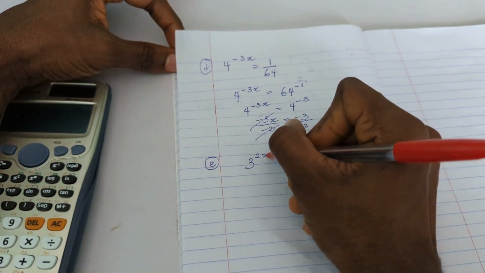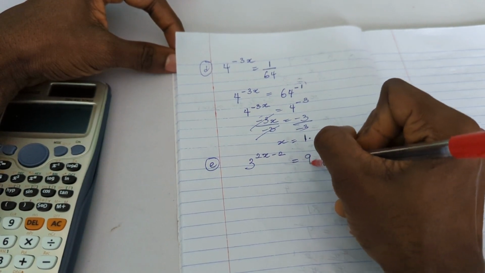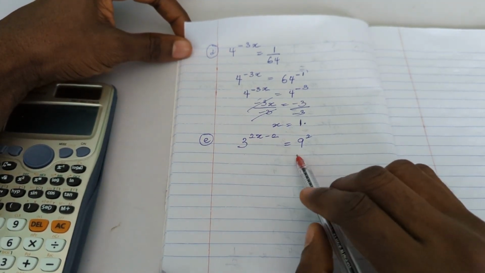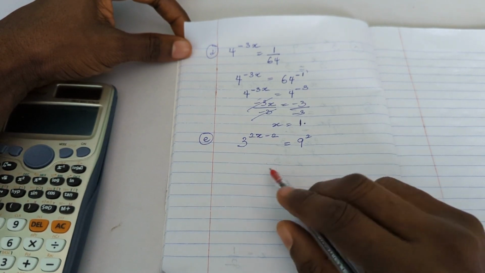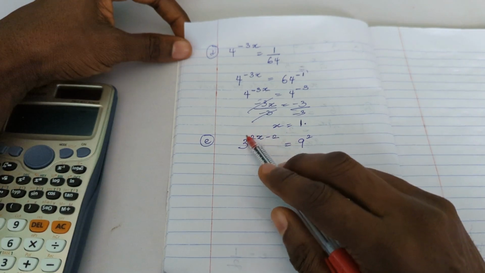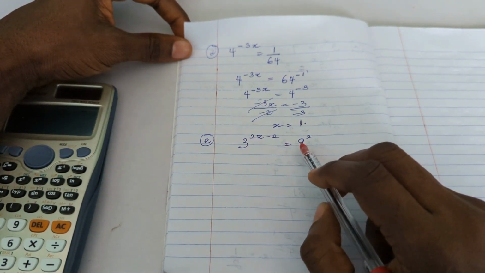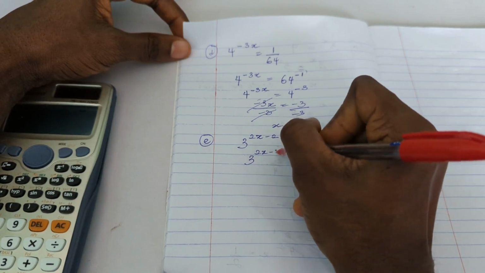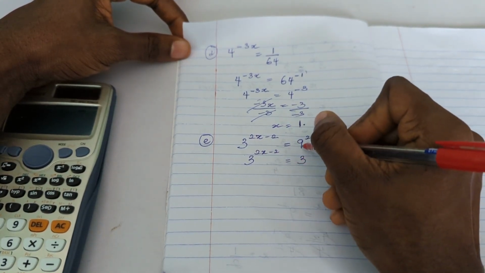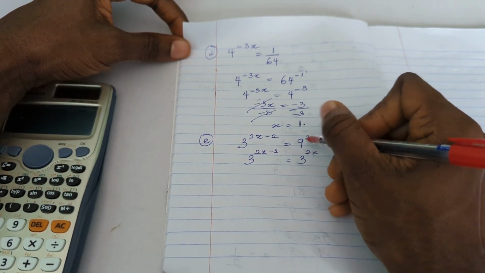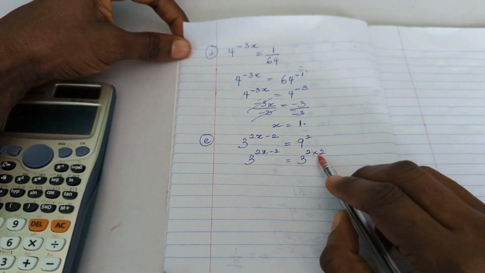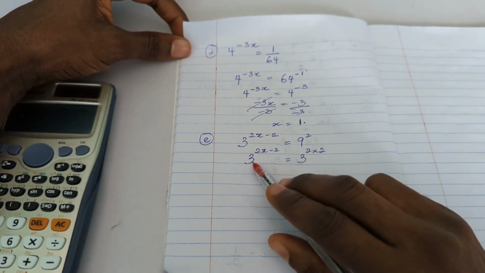And we have question E. What is question E? We have it to be 3 raised to the power of 2x minus 2 equals 9 to the power of 2. Okay, I need to express both the left hand side and the right hand side in terms of the same base. And how do I do that? I can say 3 to the power of 2 will give me 9. So I can say 3 raised to the power of 2x minus 2 equals 3 to the power of 2 is 9. That 2 must multiply by this 2, which is here, to become that. So 3 raised to the power of 2 is 9, but this 2 that was existing there. So now the bases are the same, right?